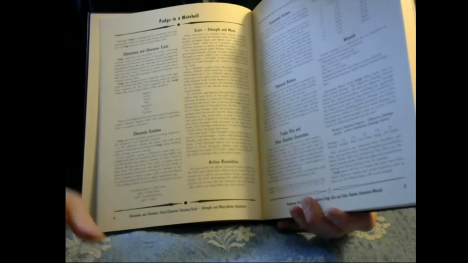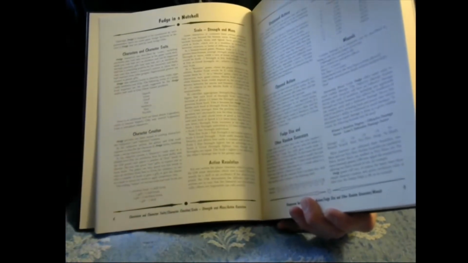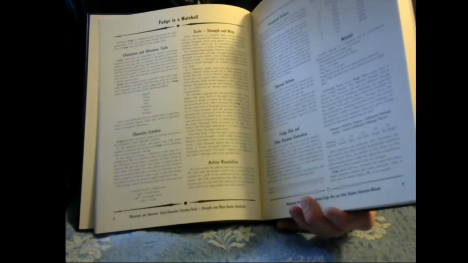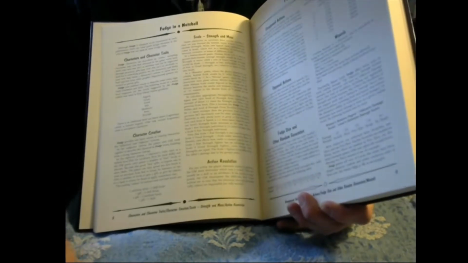But what I really want to show you, and it's going to be hard to see here because it's a little bit small, is the ladder. What makes Fudge unique, and I don't know if it was the first game ever to do this, but it was one of the early ones. It uses words rather than numbers. Now, to make life easier, some people do prefer numbers, and Fate uses that.